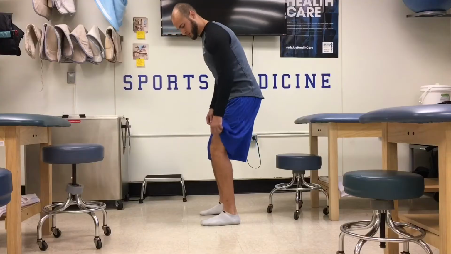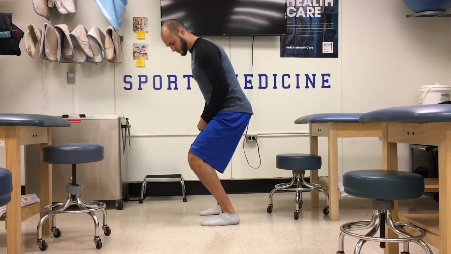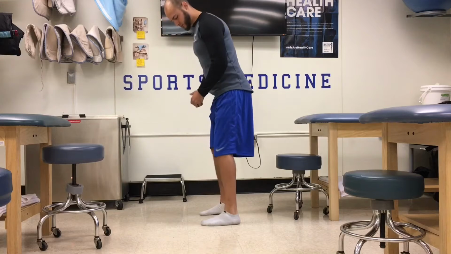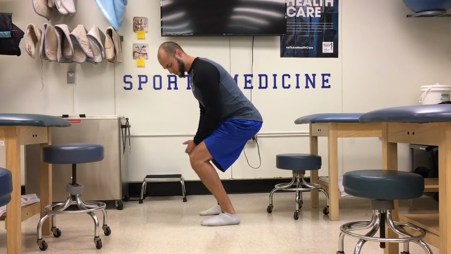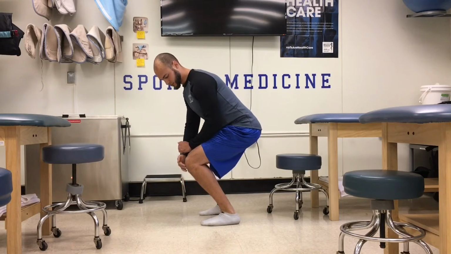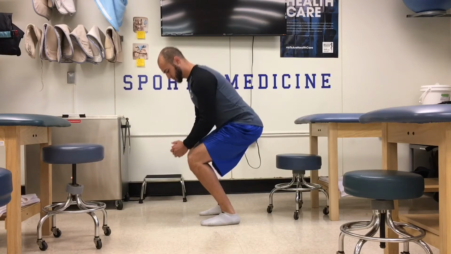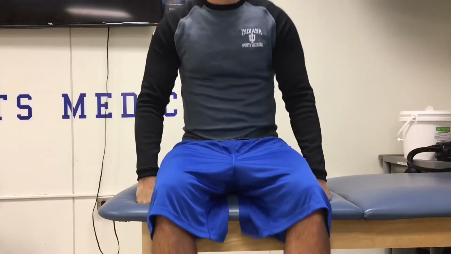If you're having pain right here, that'll be your patella tendonitis. Now this is horrible form for a squat, but if you are squatting down with your knees far beyond your toes and you're having pain, that is an indication of patella tendonitis.